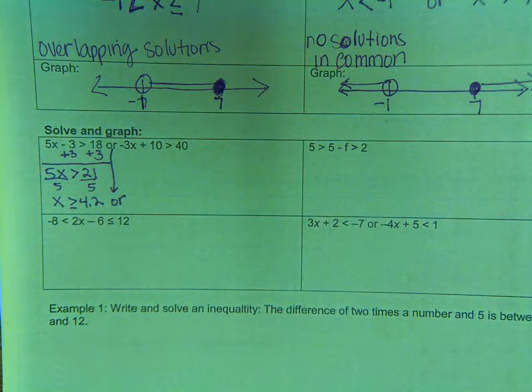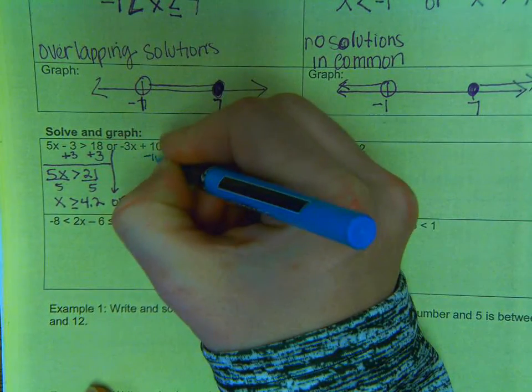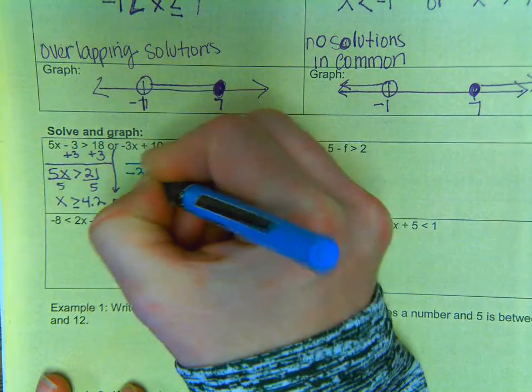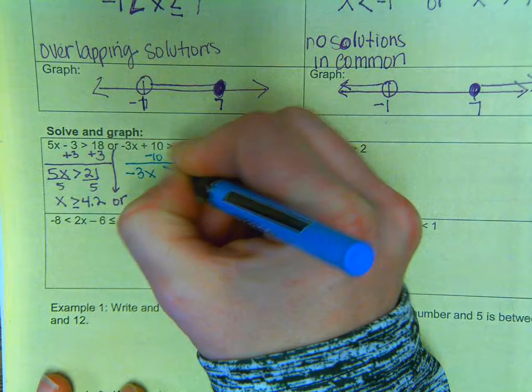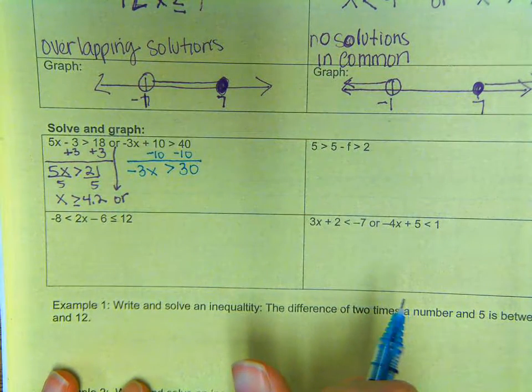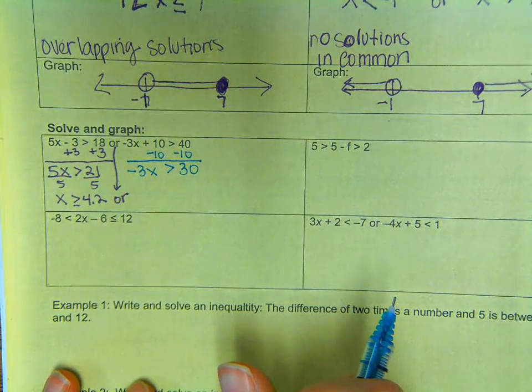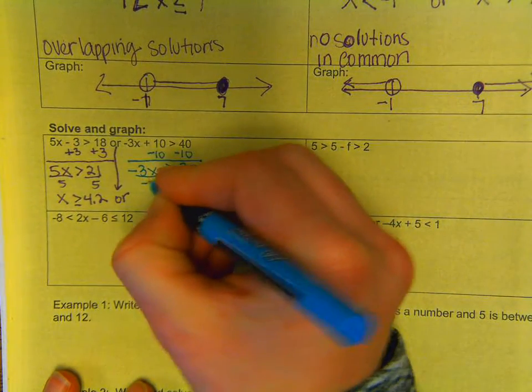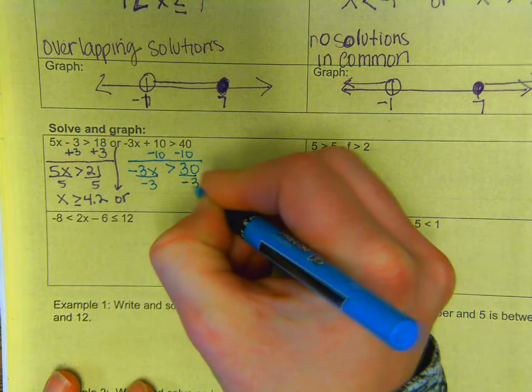What should I do first? Subtract 10. Negative 3x, there's a little too much chalking, is greater than 30. Divide by negative 3, good. Switch the sign, good.